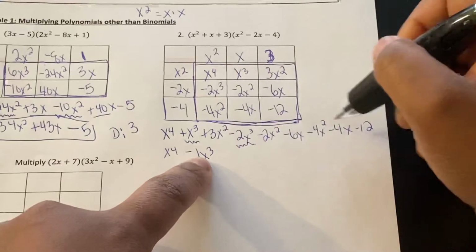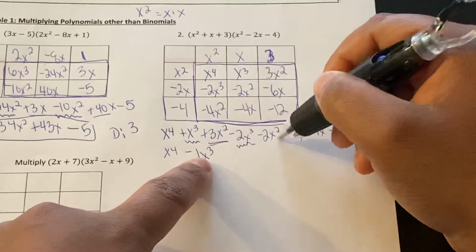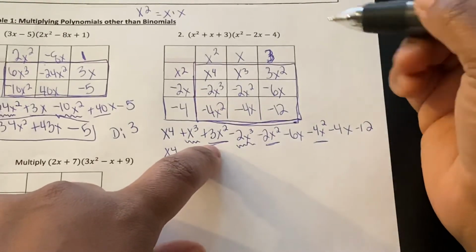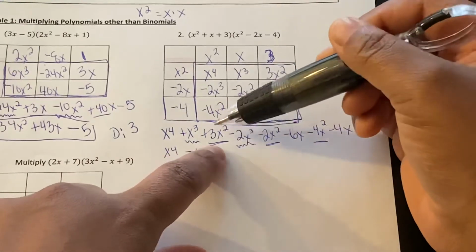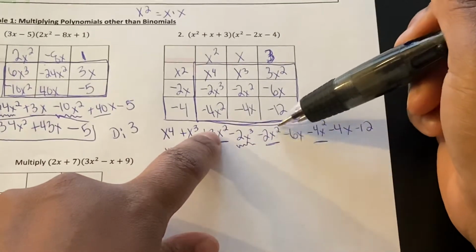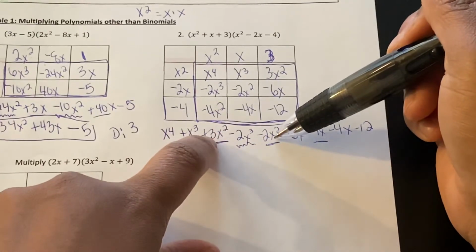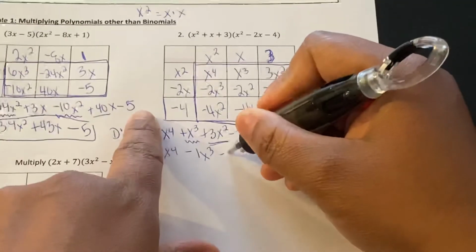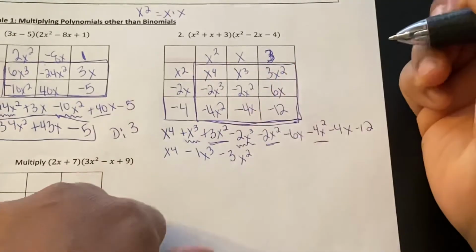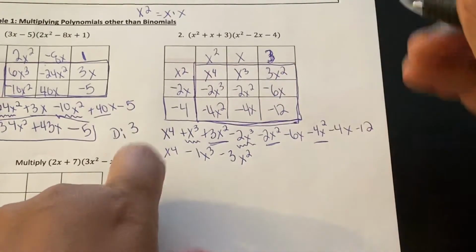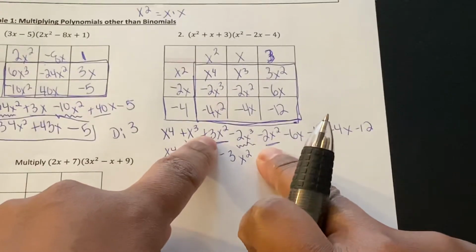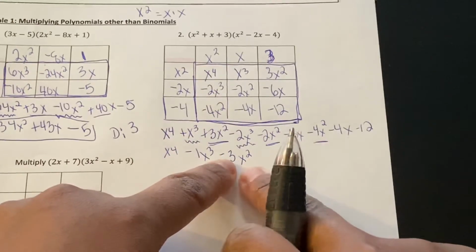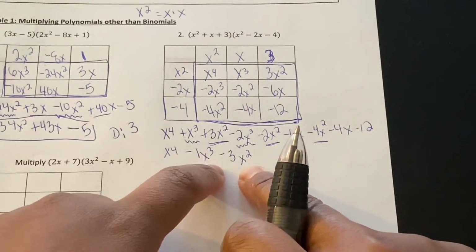3x squared has 2 like terms. So this is a multi-step addition or subtraction. 3x squared minus 2x squared is going to be 1x squared. But then 1x squared minus 4x squared is going to be negative 3x squared. All I did was 3 minus 2 is 1, minus 4 is negative 3. And you keep the x squared because we're adding here, we're not multiplying.